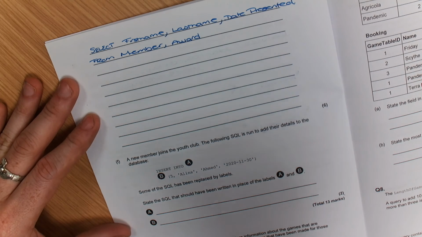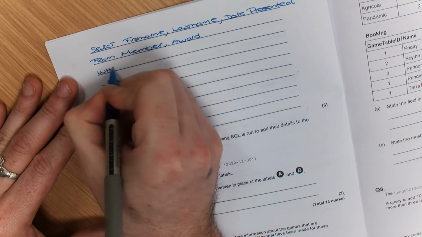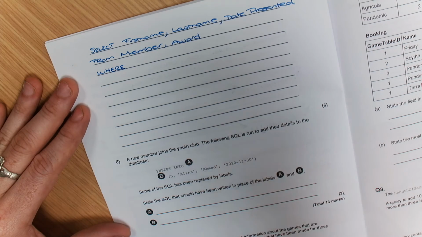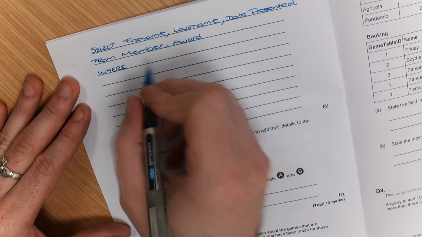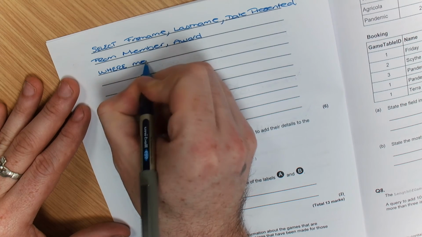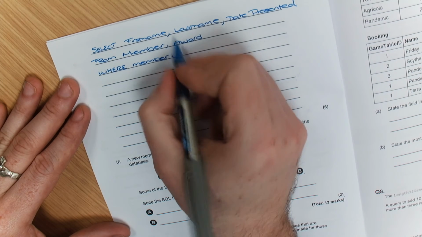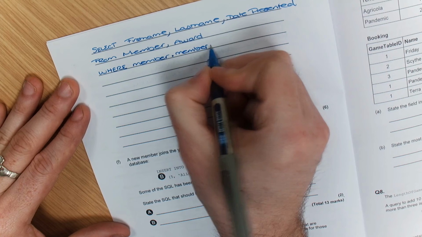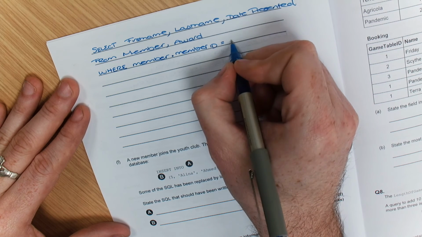Now, what did I say about matching up data across the tables? I've got to use the field and the table it's coming from. So where: you're going to go member, so the table member dot member ID equals, which table is the member in again?